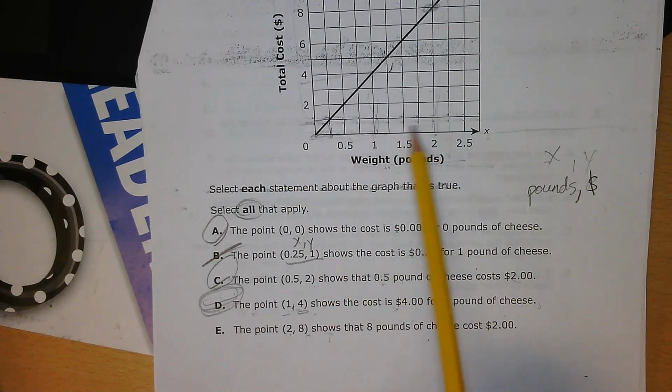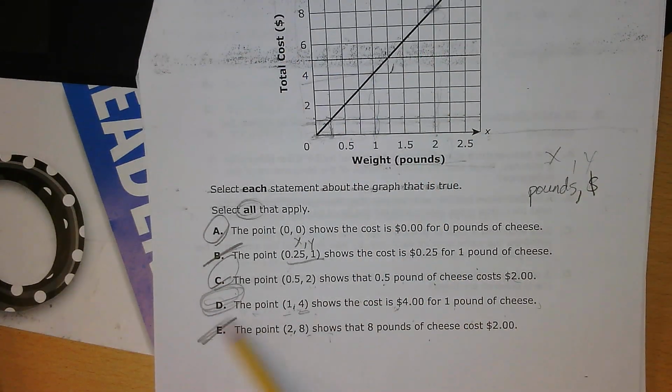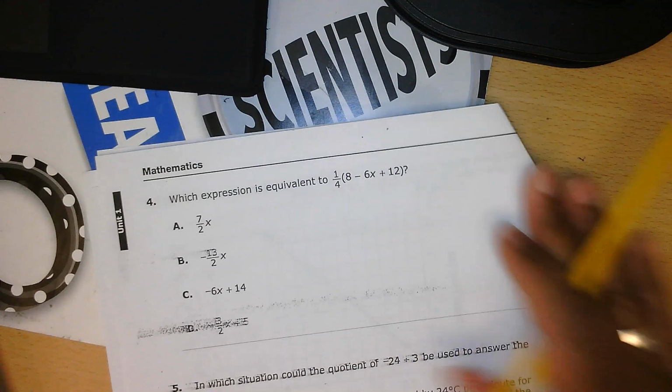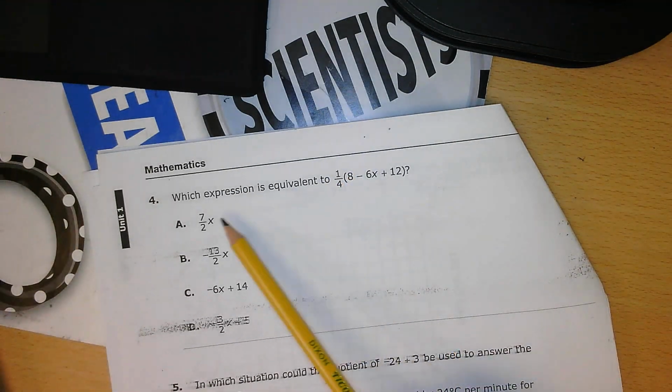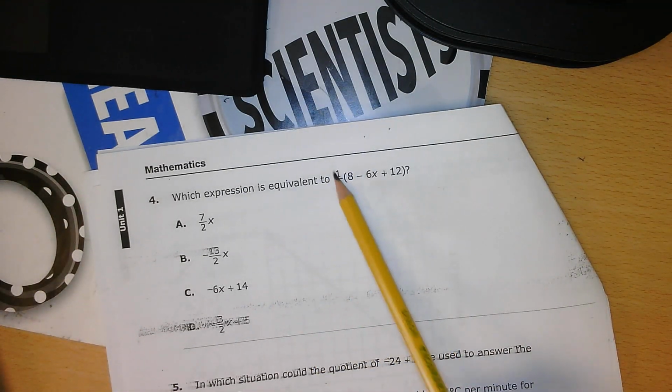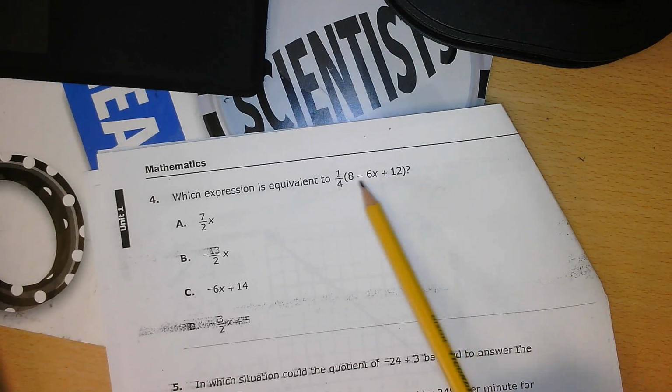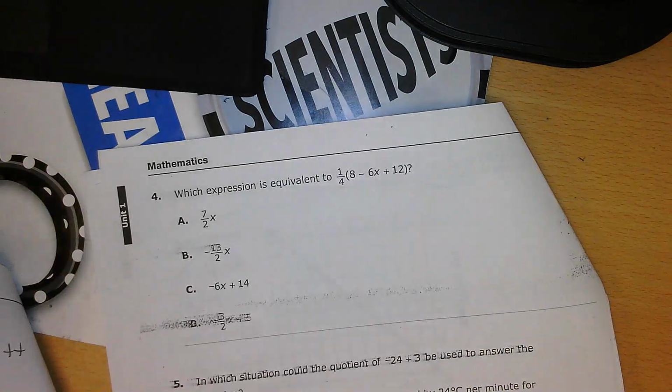Okay? And that is 2 pounds costs $8. So E is incorrect. All right, we're almost done here. Number 4 says, which expression is equivalent to 1/4 times (6 minus 6x)? I'm sorry, (8 minus 6x plus 12).